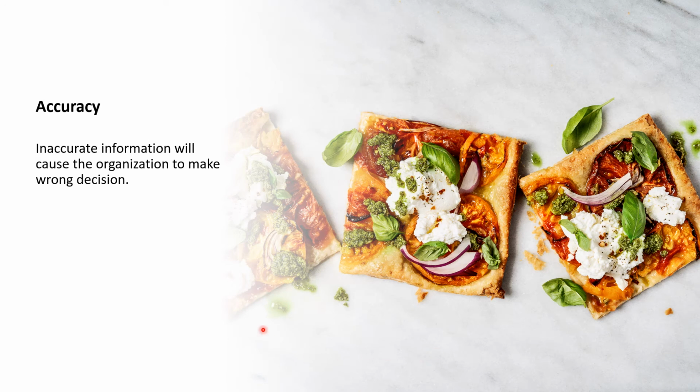Accuracy. Inaccurate information will cause the organization to make a wrong decision. So when you want to control, when you want to make planning, of course you need all the information. So you have to make sure that you have enough information, up-to-date information, accurate information, so that when you do the controlling process, it will help you to really monitor in order for you to get the desired result.